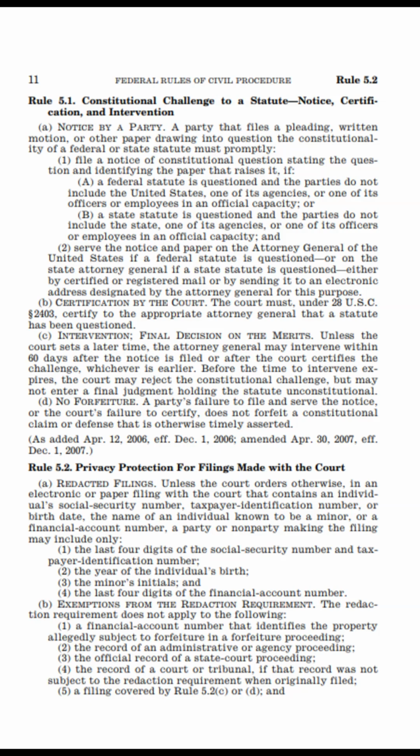C. Intervention. Final decision on the merits. Unless the court sets a later time, the Attorney General may intervene within 60 days after the notice is filed or after the court certifies the challenge, whichever is earlier. Before the time to intervene expires, the court may reject the constitutional challenge, but may not enter a final judgment holding the statute unconstitutional. D. No forfeiture. A party's failure to file and serve the notice, or the court's failure to certify, does not forfeit a constitutional claim or defense that is otherwise timely asserted.